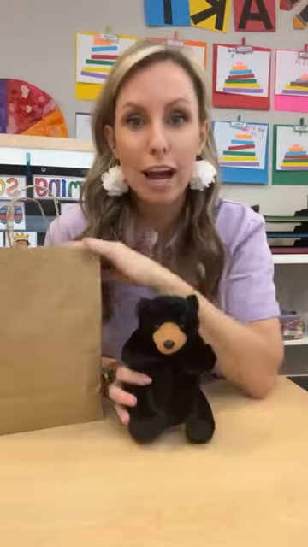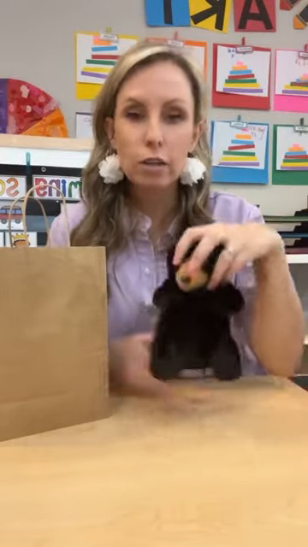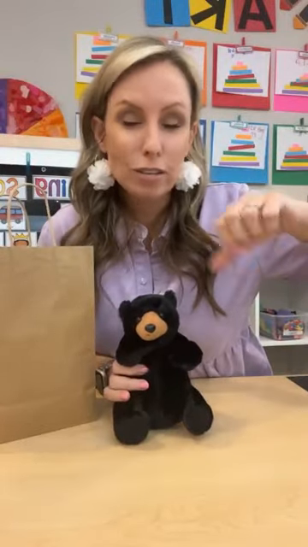Or you can play it as call in a friend. I do these a lot for transition. At the end of circle or music and movement, I would dismiss them one at a time. They would do an animal walk to go wash their hands for snack. So each kiddo would come up, pick one out, and you can say the rhyme and they can say yes or no, does it rhyme?